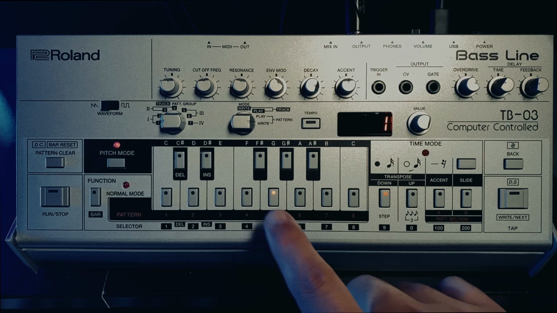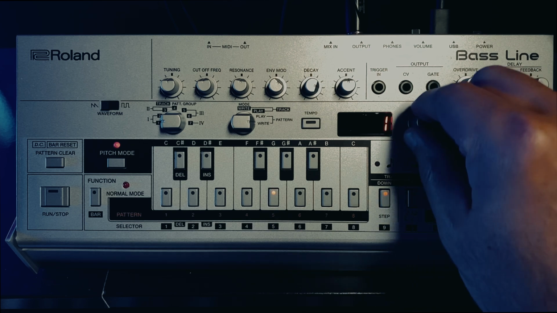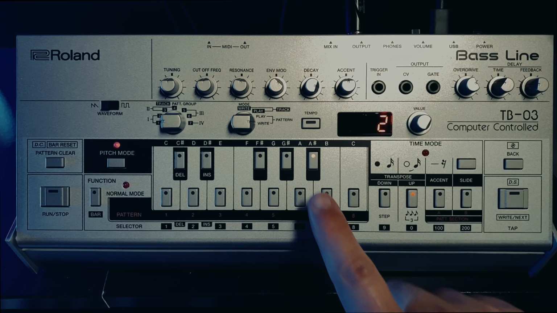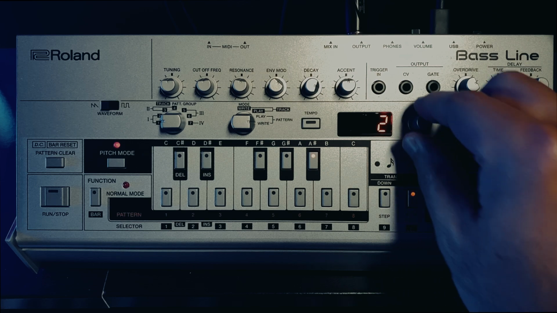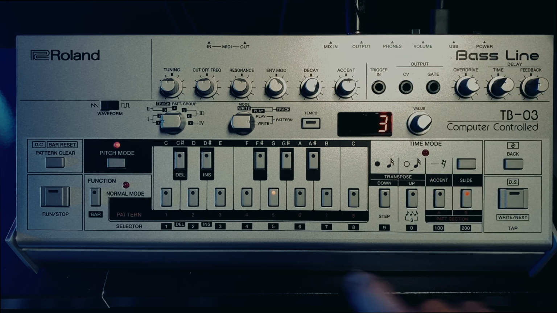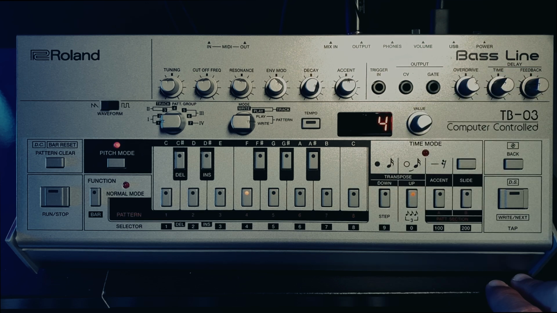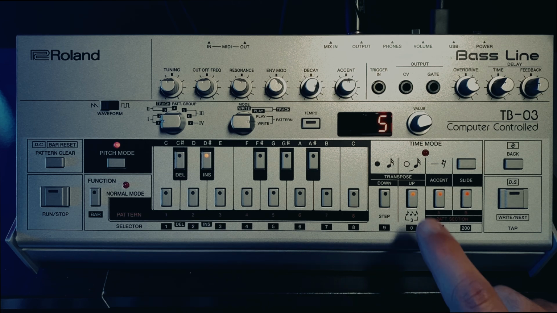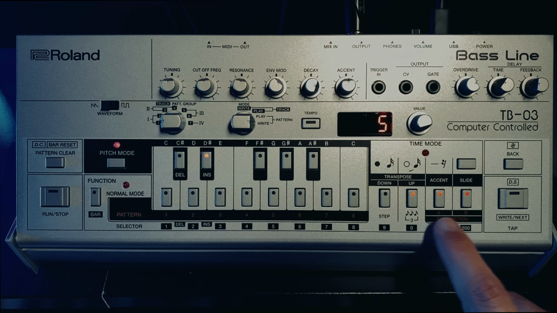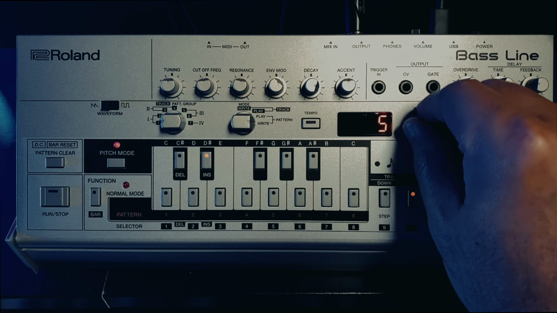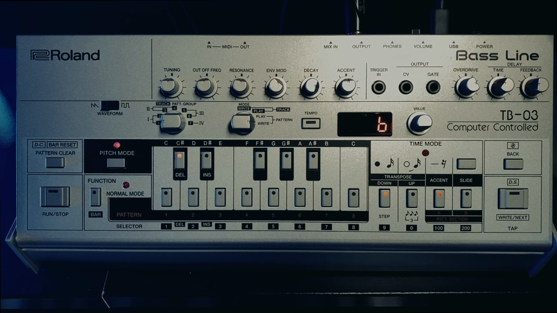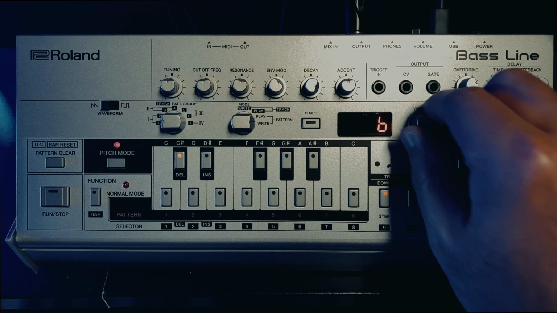Step 1, it's a G tuned 1 octave down. Step 2, it's an A sharp tuned 1 octave up. Step 3, it's a G marked as a slide. Step 4, F tuned 1 octave up. Step 5, it's a D sharp tuned 1 octave up, marked as an accent and a slide. Step 6, it's a C sharp 1 octave down, accentuated.